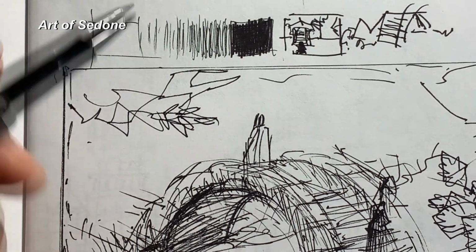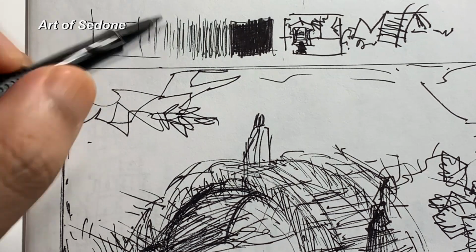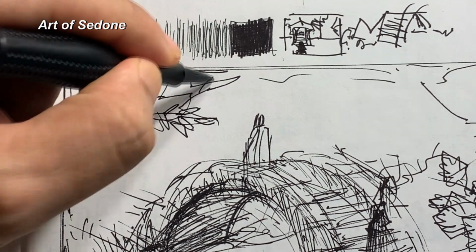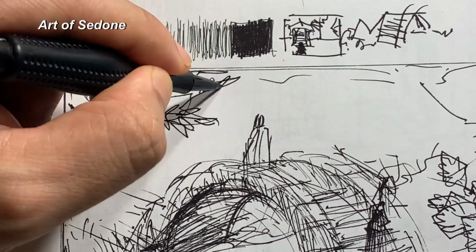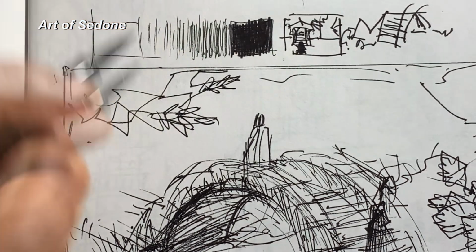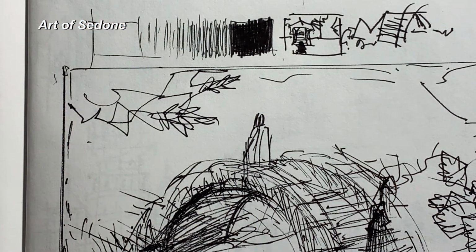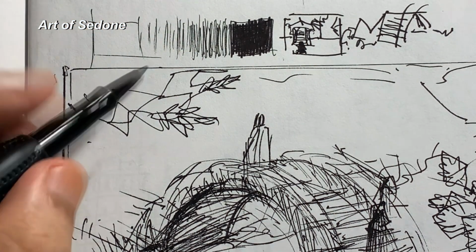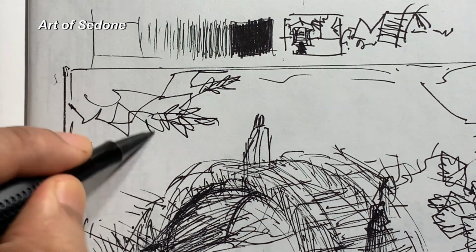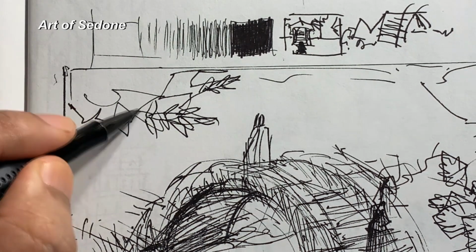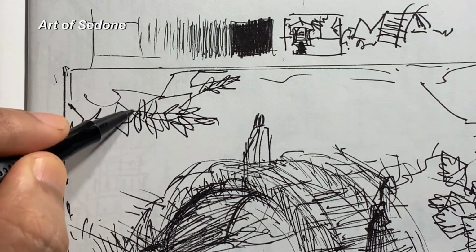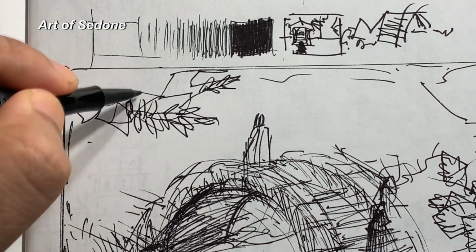So again, still sketching it. I wouldn't call this the detail. Part of this has to do with establishing the composition, which is the scale of things. So these leaves will be kind of big, and this is the shape that they have because of the reference. That's how I know.